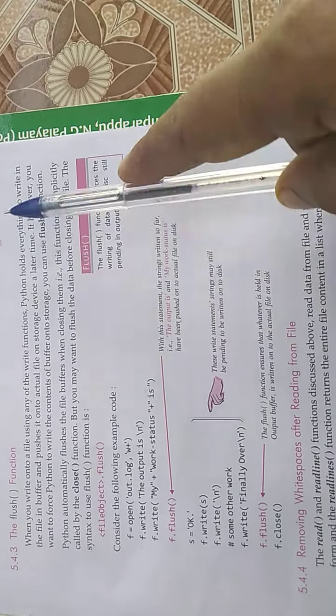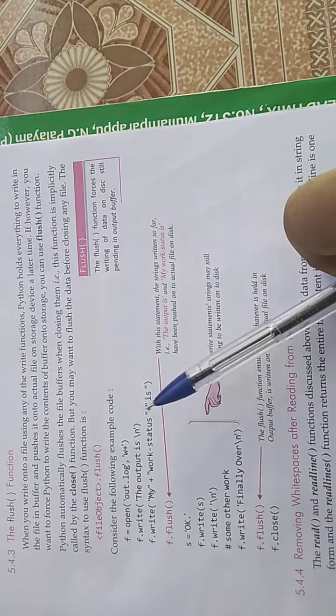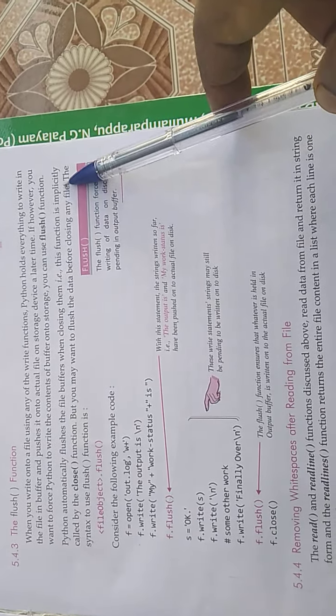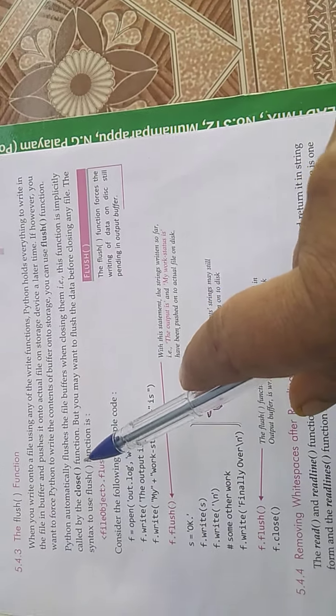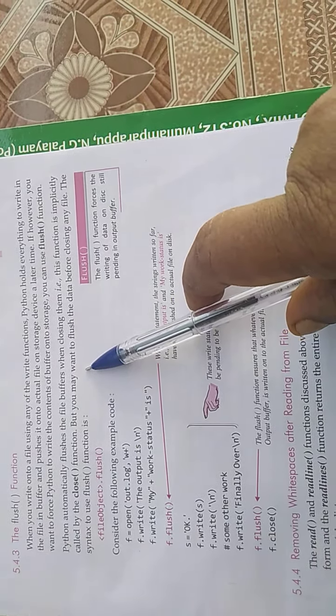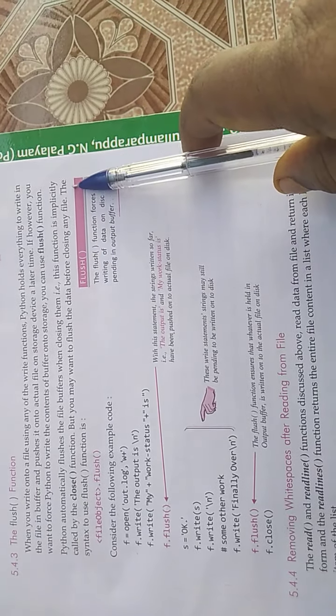Python automatically flushes the file buffers when closing the file. That means when we open a file, we have to close the file, and when we are closing the file, at that time it can also perform the process. So the flush function is implicitly called by the close function. But you may want to flush the data before closing any file.